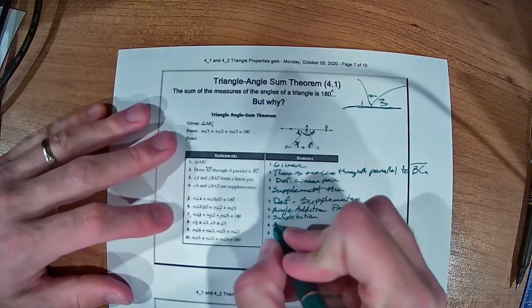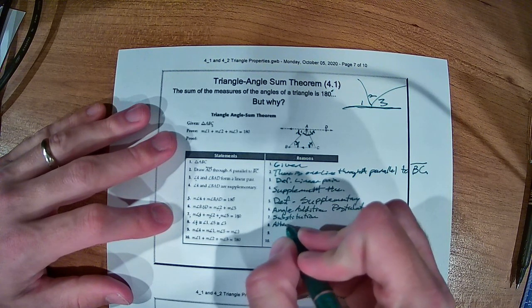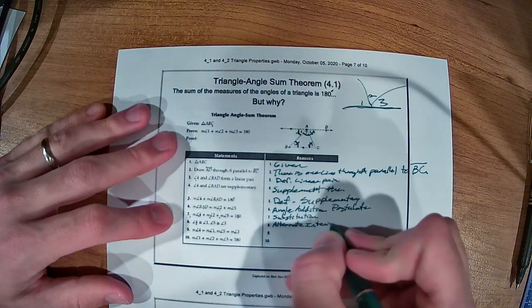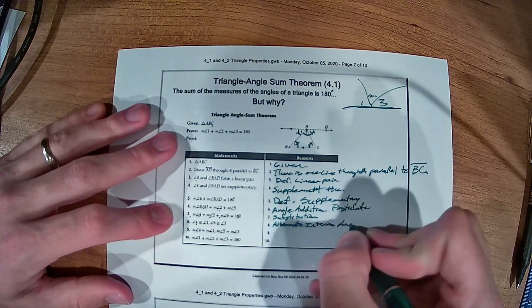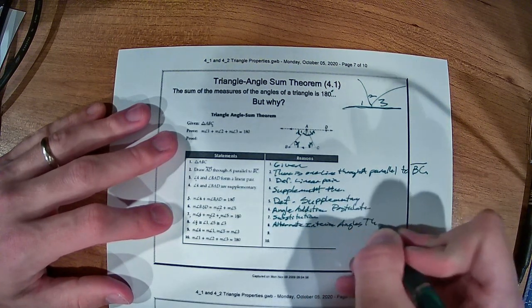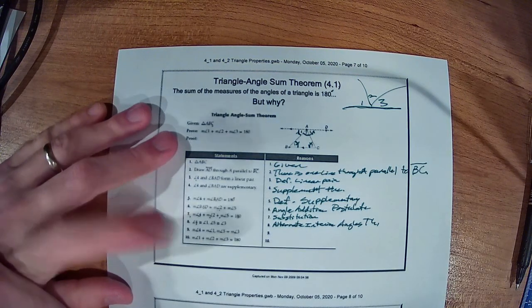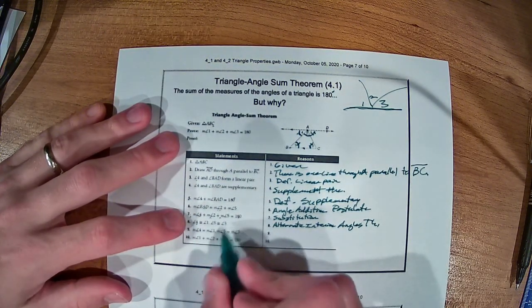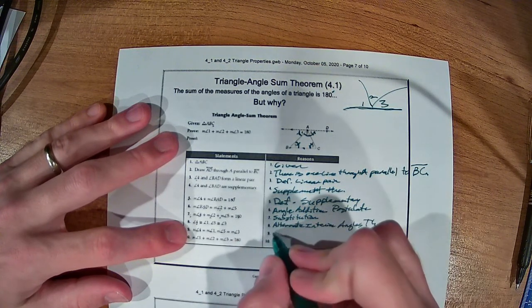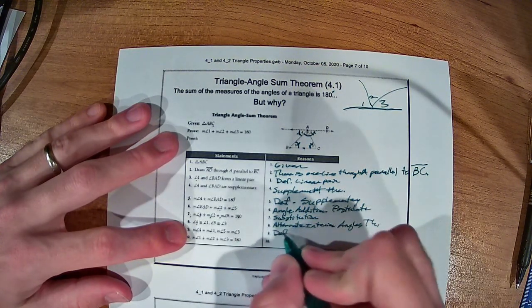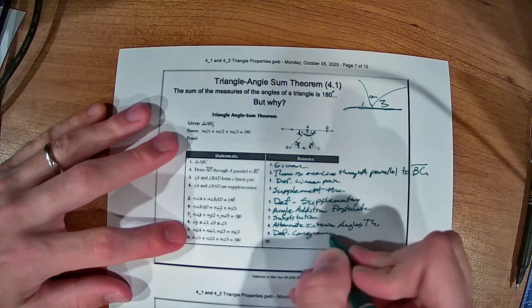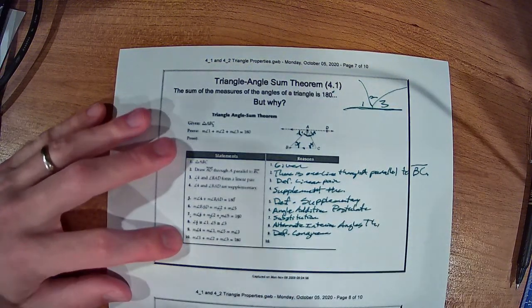So let's write that down. The alternate interior angles theorem. Excellent. Now notice we're going to take it from there that not only are these congruent, but we can also say now that they are equal. This is by definition of congruence. And then last but not least, so take a look.